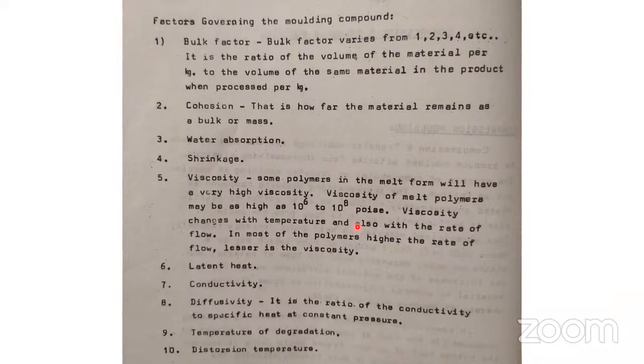Viscosity changes with temperature, that you know very well. If you supply more heat to the polymer, it will melt very fast. Therefore, the highly viscous material becomes less viscous. Also, with the rate of flow, in most polymers, the higher the rate of flow, the lesser is the viscosity. If the material starts to flow very fast, then we can say it is a lower viscosity. If the material does not flow, then we say it is a higher viscosity.